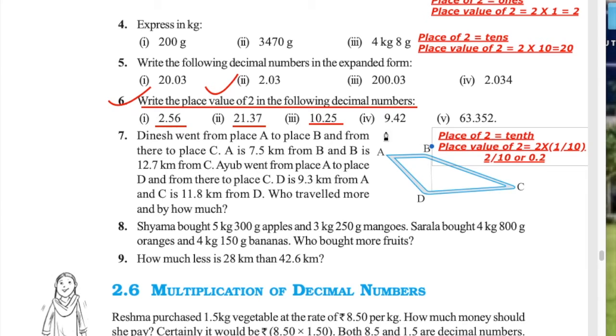Very good. Now fourth part, 9.42. In this question, you also have to tell place value of 2. First of all, you see what is the place of 2. Place of 2 is after decimal. First place you have tenth and second place is hundredth. So in part number 4, first you need to write place of 2.